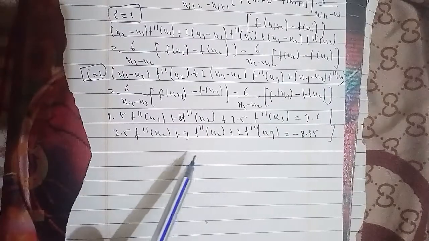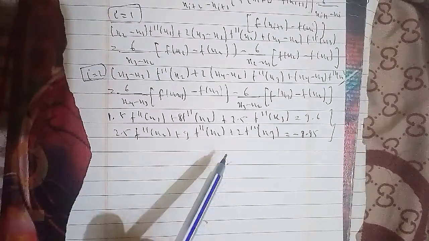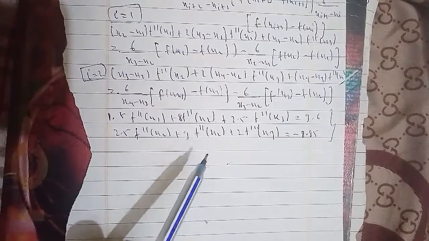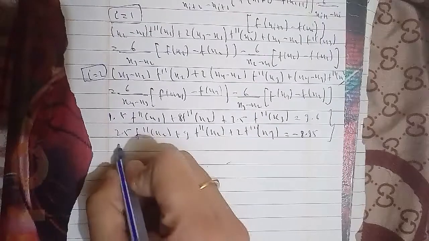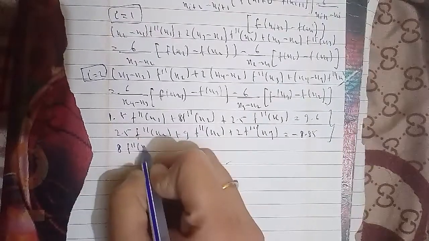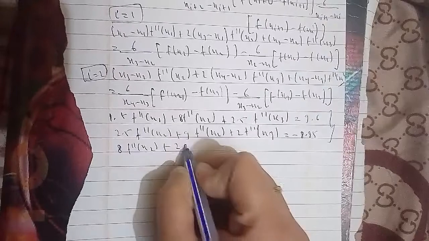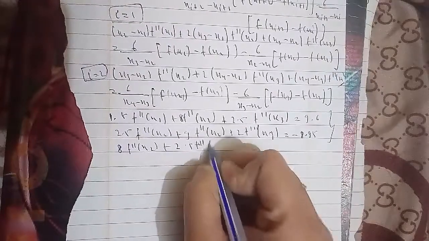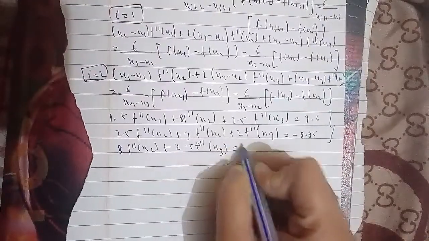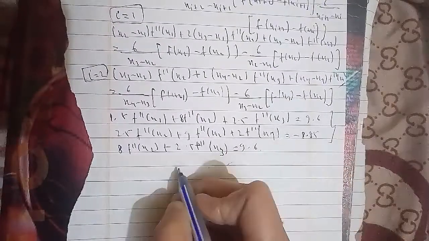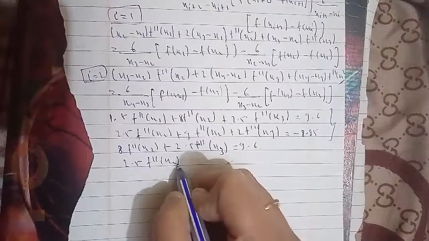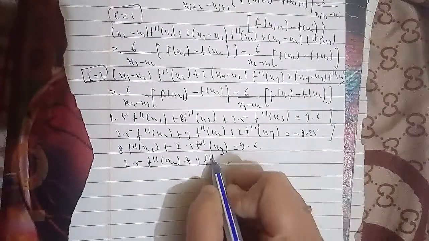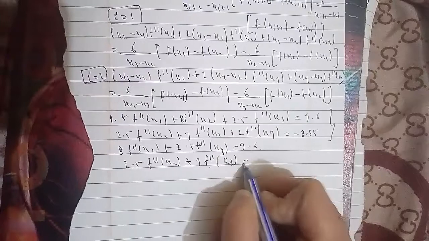For the natural cubic spline, f double dash x1 equals 0 and f double dash x4 equals 0, and hence the above equations become 8 f double dash x2 plus 2.5 f double dash x3 equals 9.6, and 2.5 f double dash x2 plus 9 f double dash x3 equals minus 8.85.